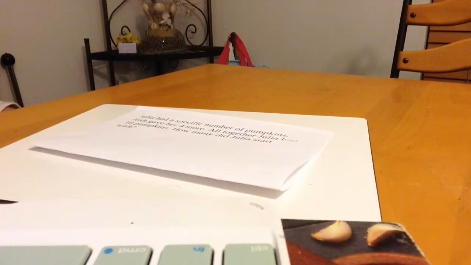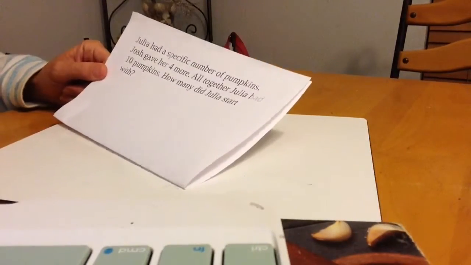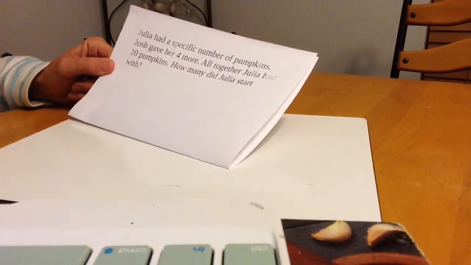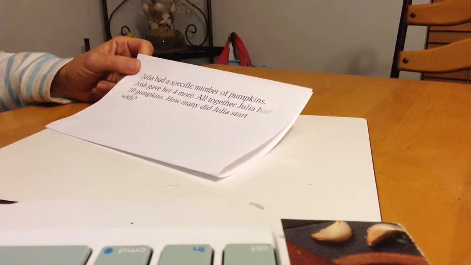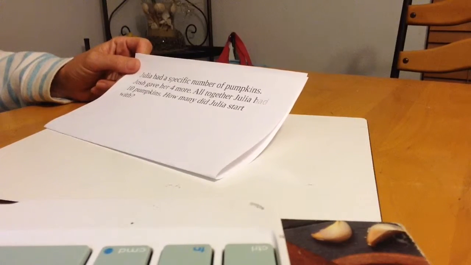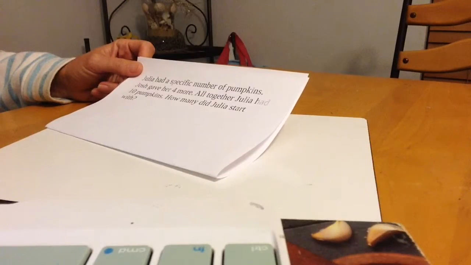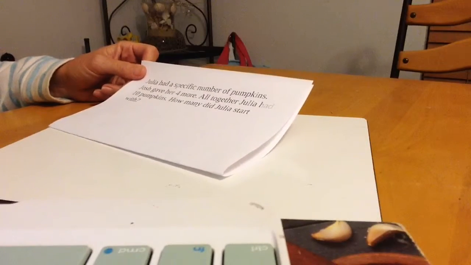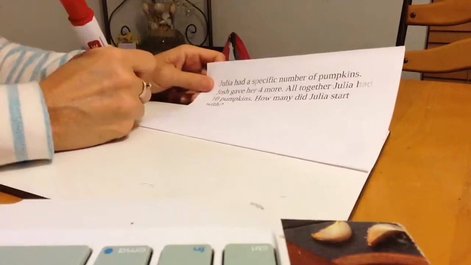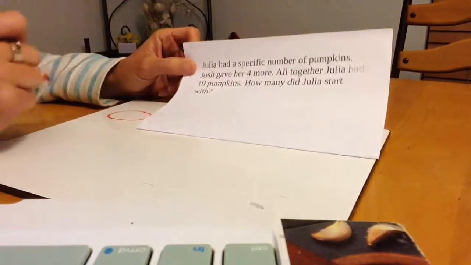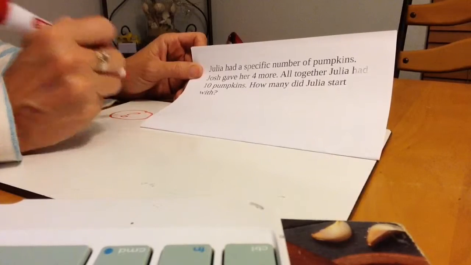Here's an example. So as we read the story problem, now we're going to ask, what is going on? So ask the students, what is going on? We'll start by putting how many did she start with? Do we know how many she starts with? We're going to use a bubble and say, we're not sure how many she started with.